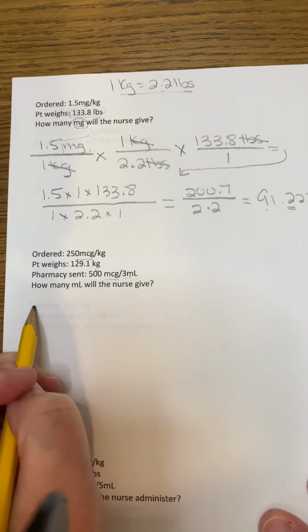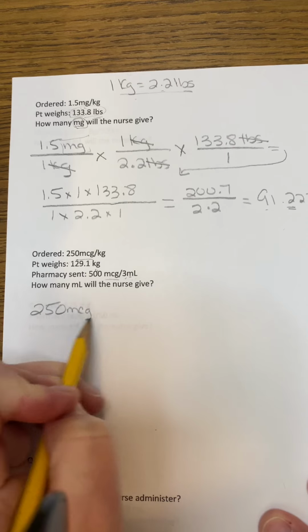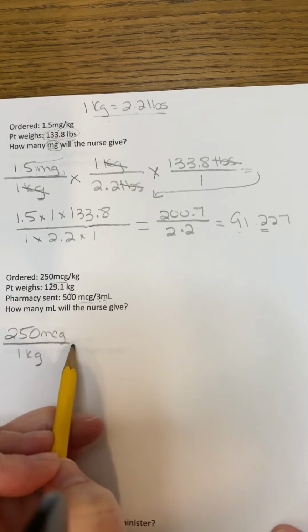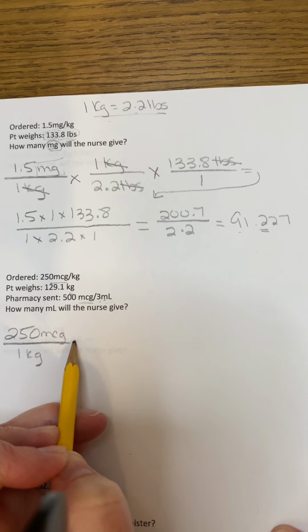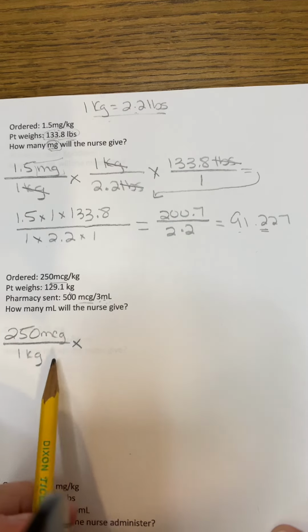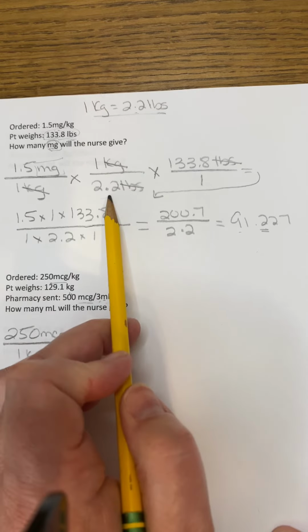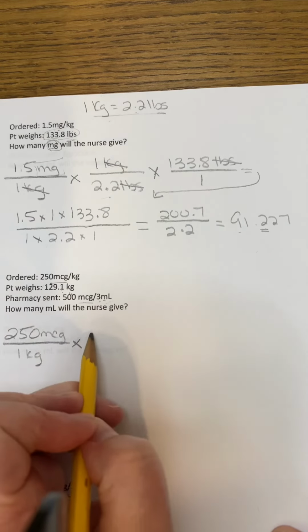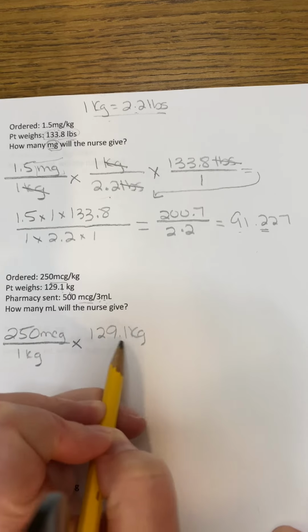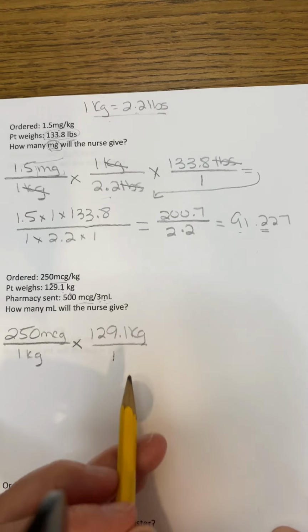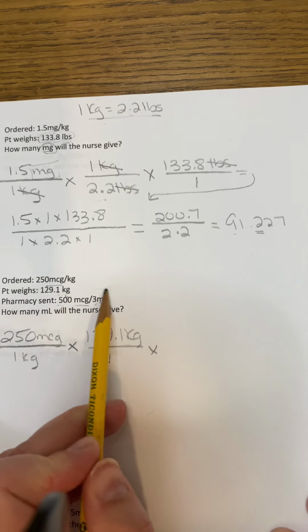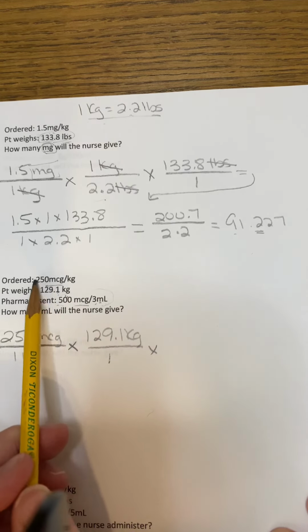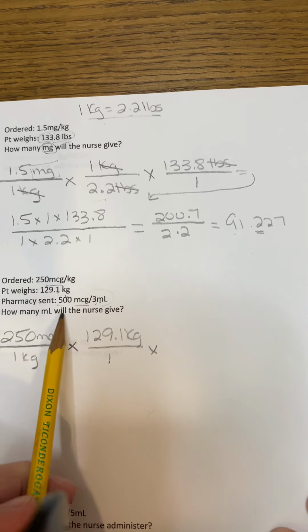We're going to start with what we have ordered: 250 micrograms for every 1 kilogram the patient weighs. Next, we are going to put in what the patient weighs. Again, that's just how I set it up because I don't need any additional math like we did up here, because we don't have to do this conversion. It's already in kilograms. I'm going to put the kilograms here. I know that this patient weighs 129.1 kilograms, and that's just going to be over 1. And then this is what the pharmacy has sent us. We already know how many micrograms we're going to be giving. So we need to know how many milliliters that'll be, okay?